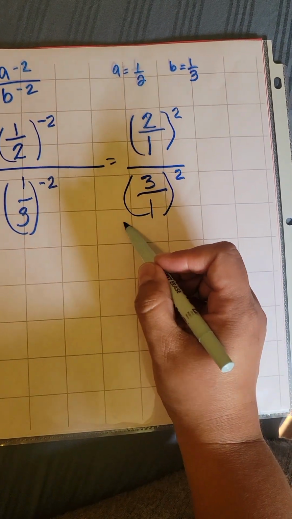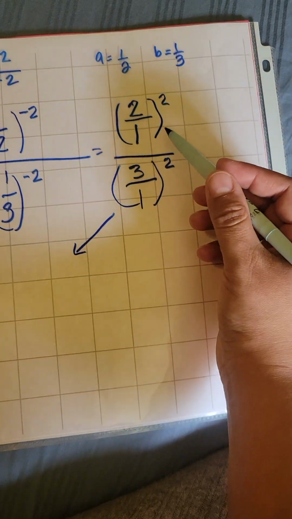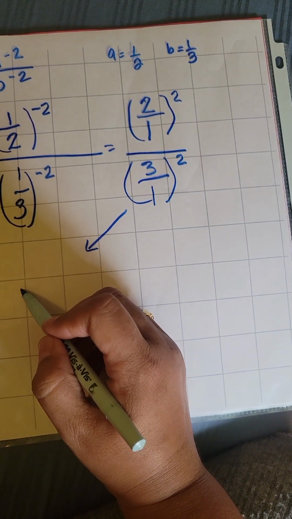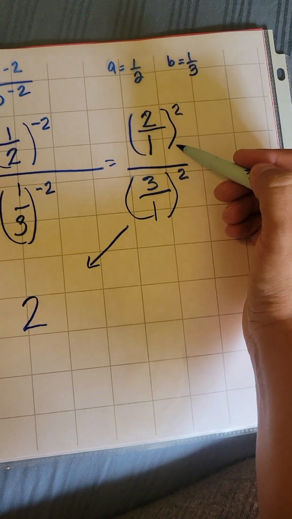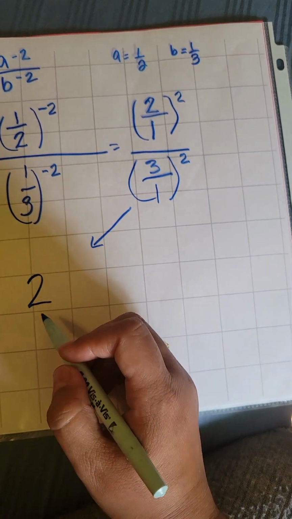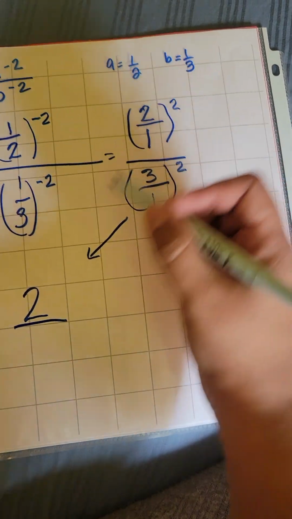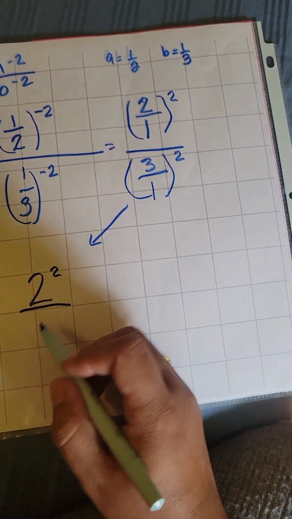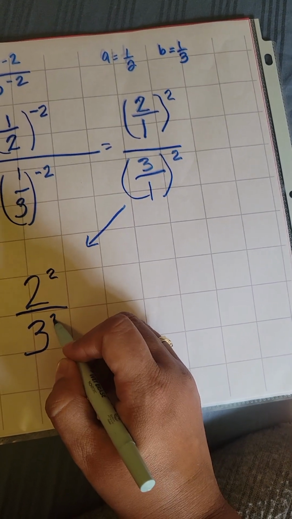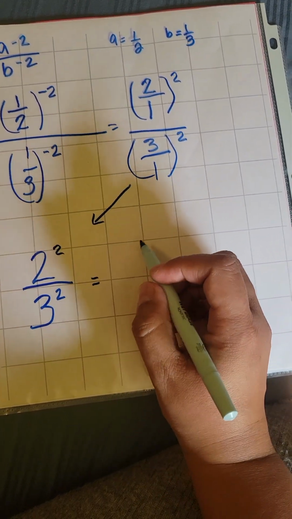Okay, then they want us to simplify. So what does that mean? We're going to end up changing it back to a whole number, to make it simple. So 2 over 1 is the same thing as 2. Anything over 1 is the same thing as a whole number. And we're going to keep that exponent. And then the same thing with the denominator. It becomes a 3 with the positive exponent. And then we just have to work it out.